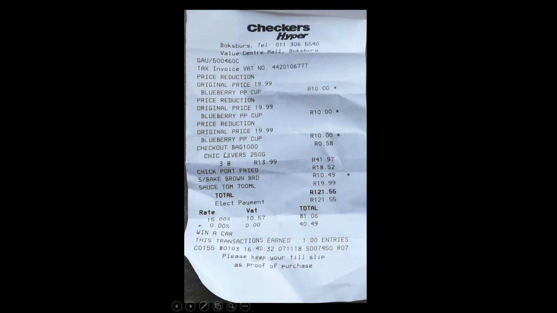Okay. We've got a couple of other things. We've got some chicken livers, okay? But this person didn't just buy one 250 gram little box of chicken livers. No, they bought 3 at 13 Rand 99 each, which means the total here for the chicken livers is 41 Rand 97. Okay, so learners, please do take note of that.